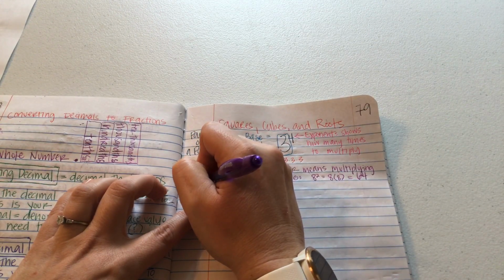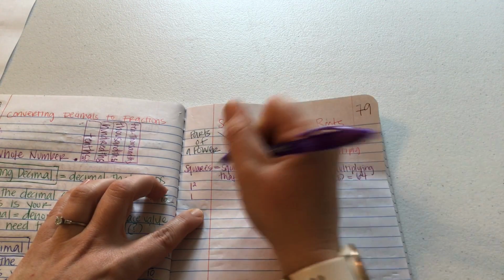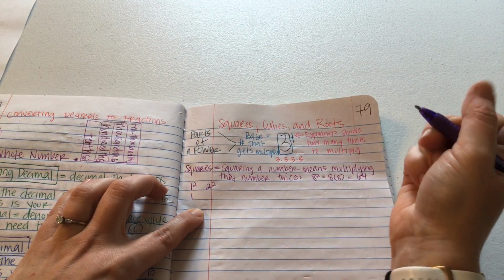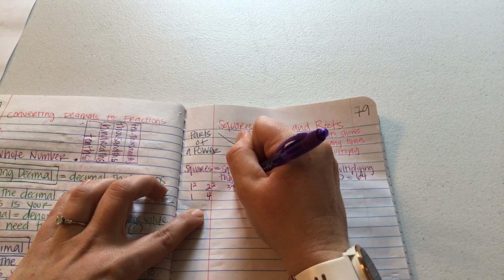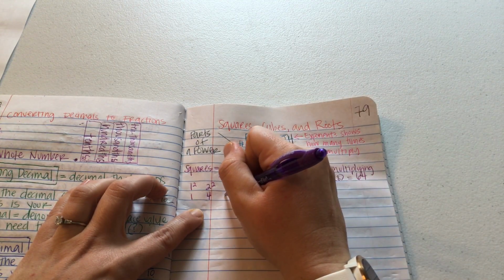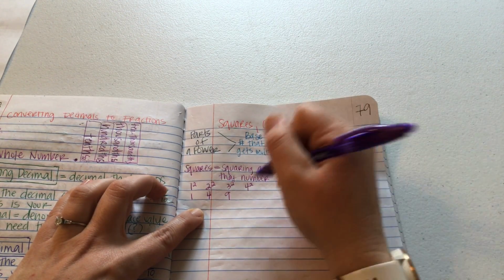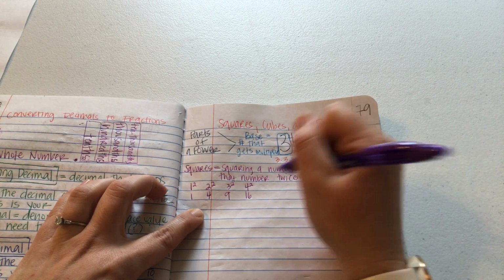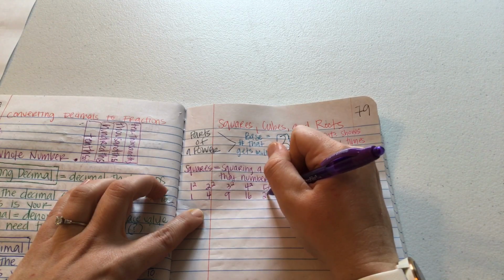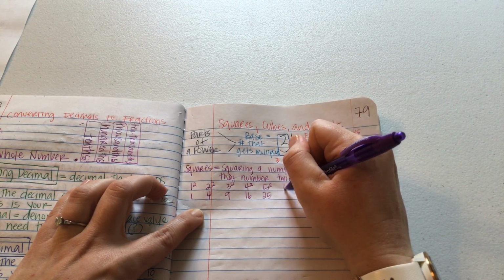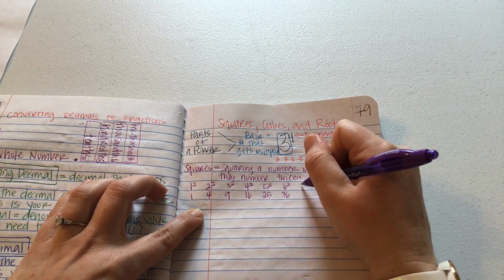I'm going to do 1 squared. 1 times 1 is 1. 2 squared, 2 times 2 is 4. 3 squared, 3 times 3 is 9. 4 squared, 4 times 4, 16. 5 squared, 5 times 5 is 25. 6 squared, 6 times 6, 36.